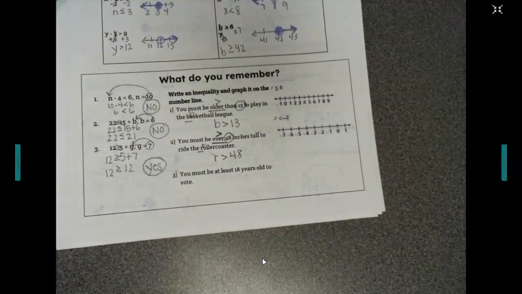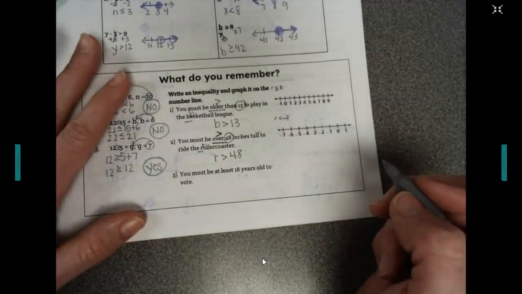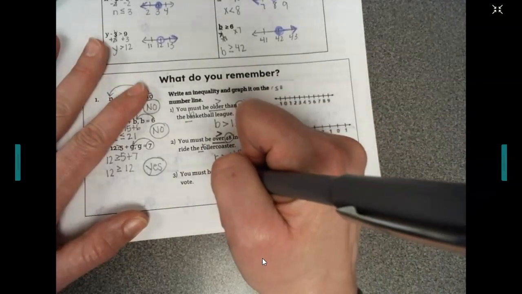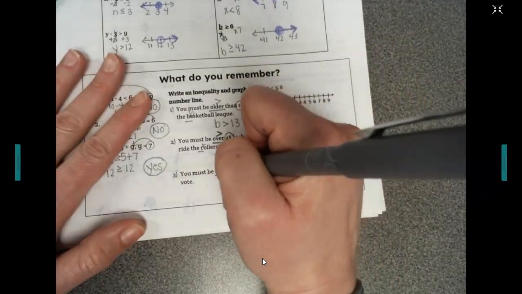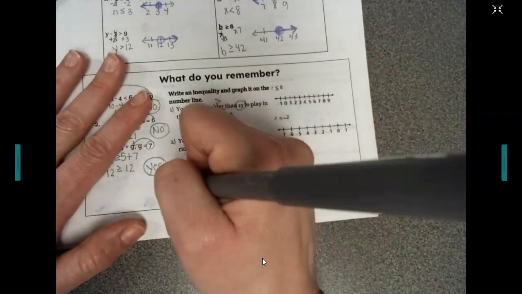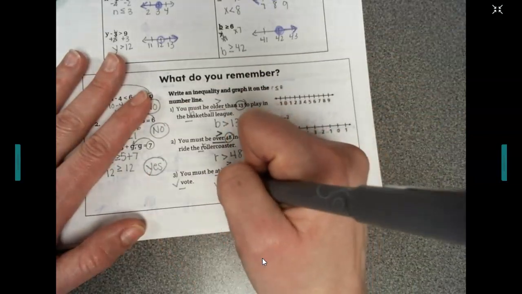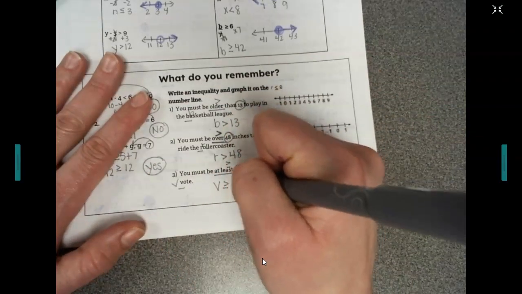And the last one here, you must be at least 18 years old to vote. At least means I have to be at least 18 or older. So greater than or equal to 18, and I'm going to use V. So V is greater than or equal to 18.